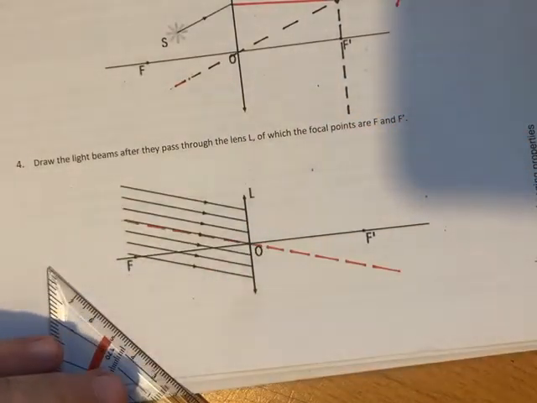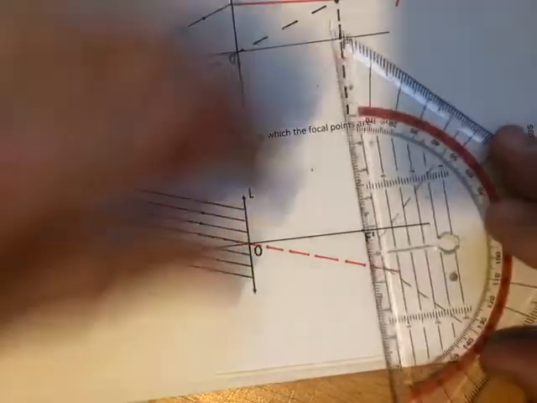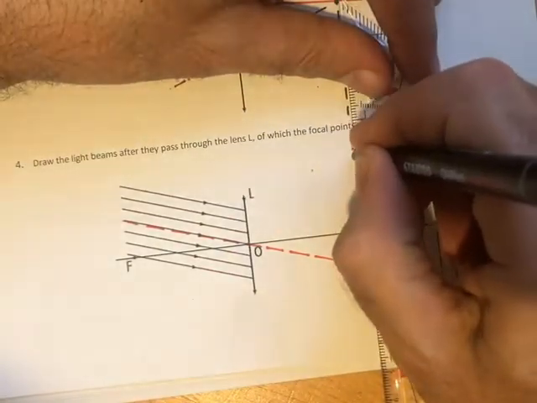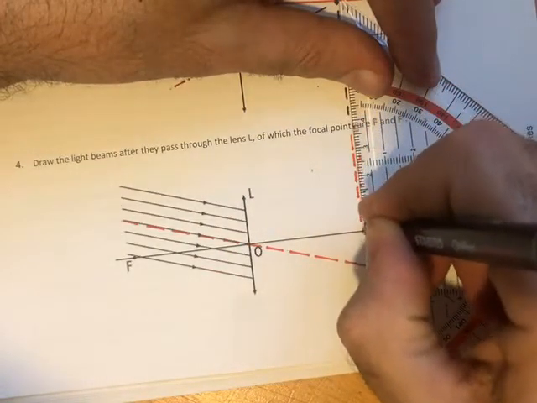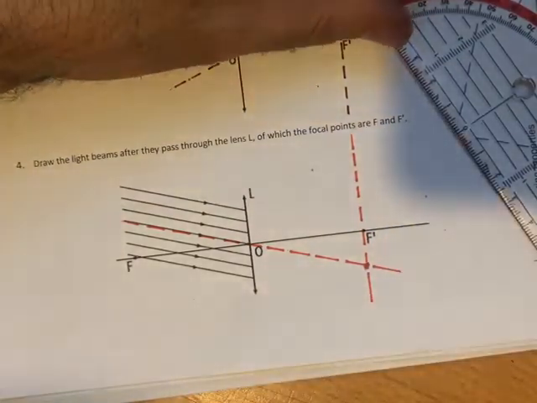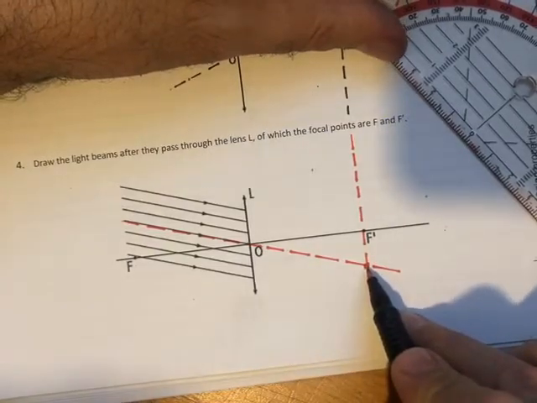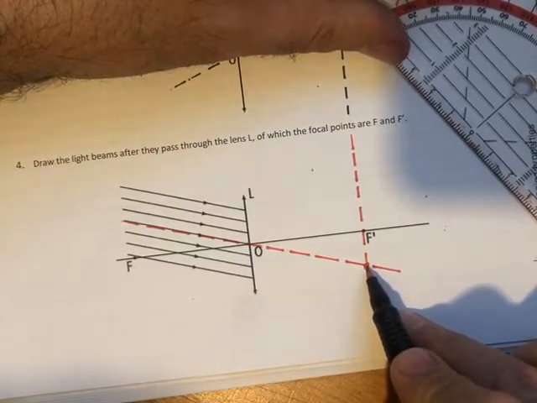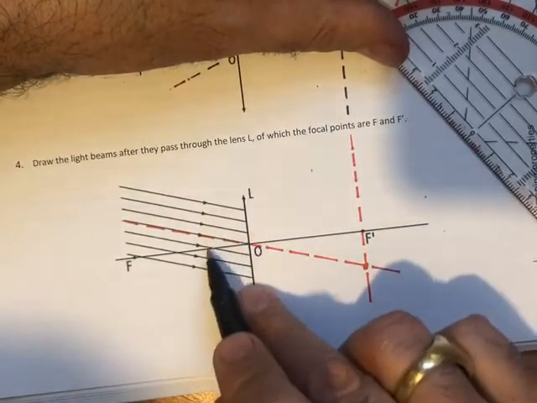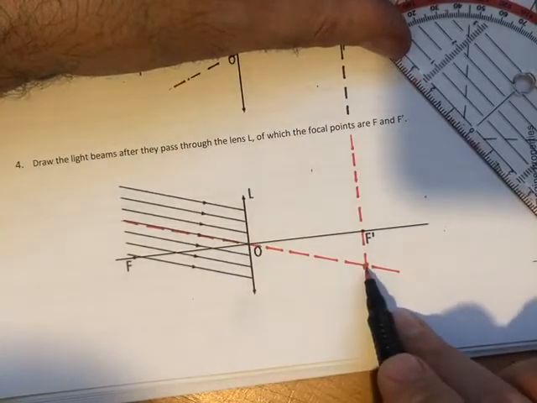Now we must construct our image plane, which is here, and it gives us a point here. This point is the same for all the incoming light beams because they all have the same direction, and so they will all end up here.